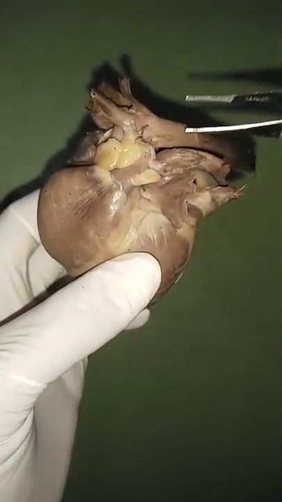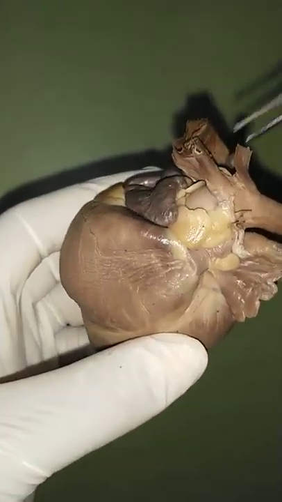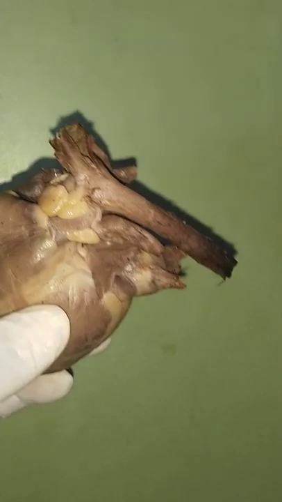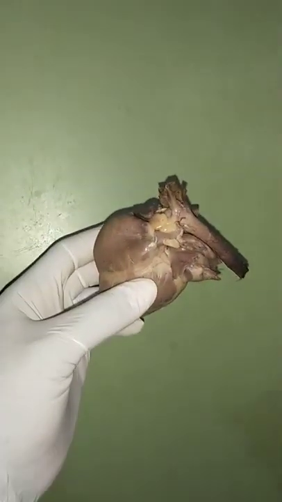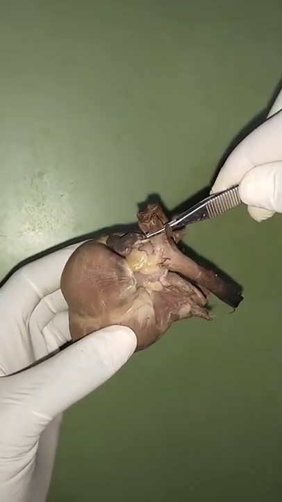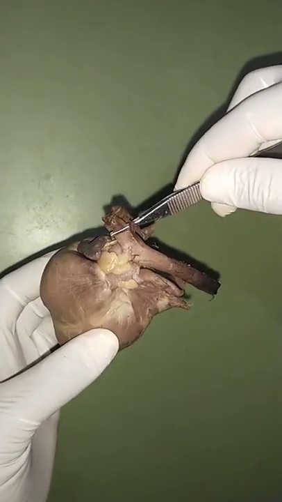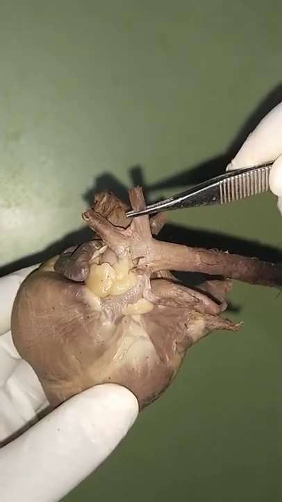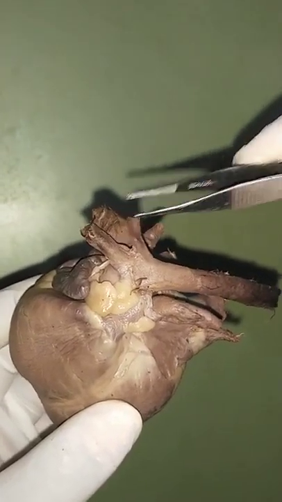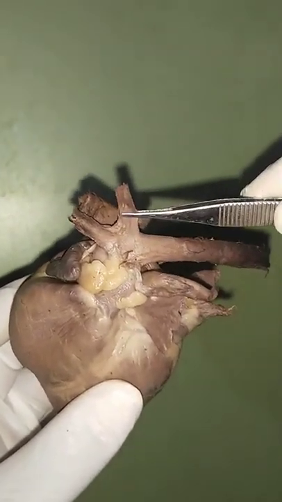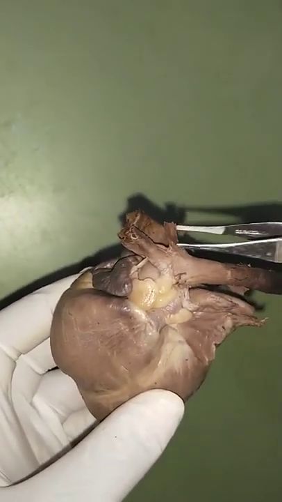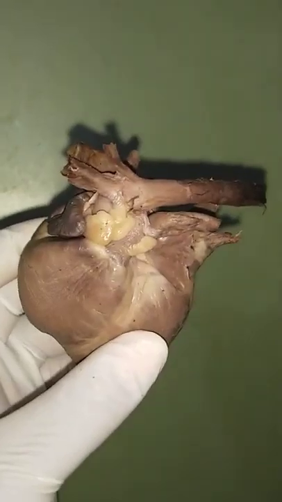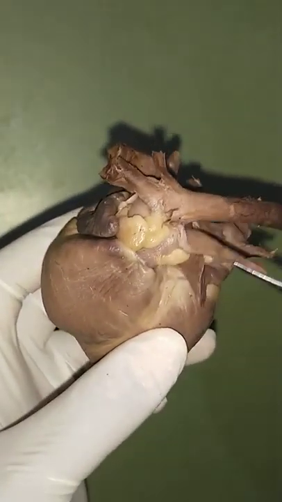The first branch of the aorta is the brachiocephalic trunk. This is the brachiocephalic trunk. And then the second branch of the aorta is the left subclavian artery. This is the left subclavian artery.